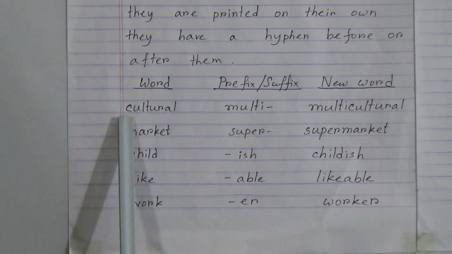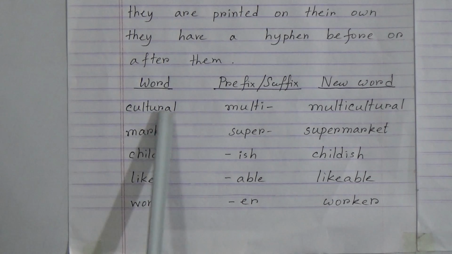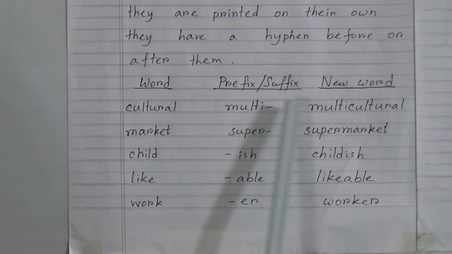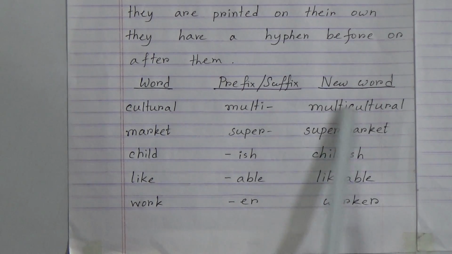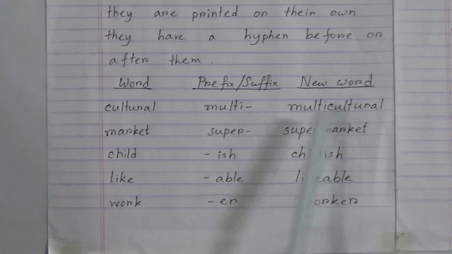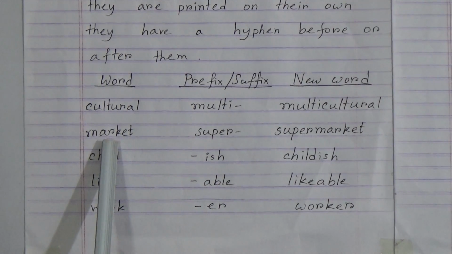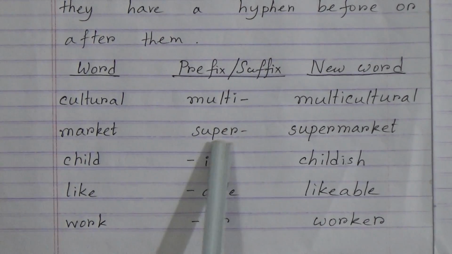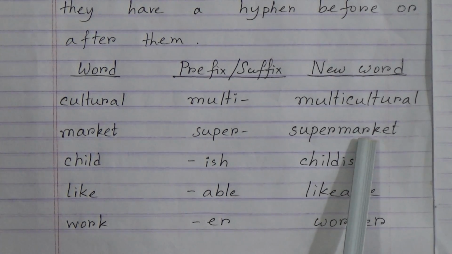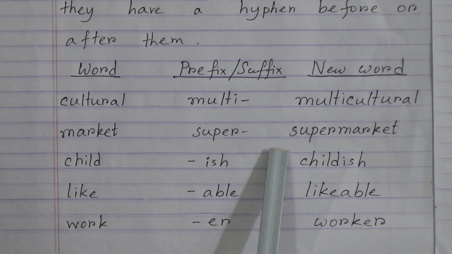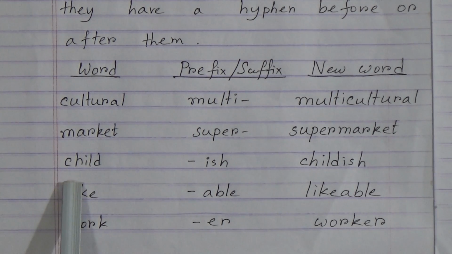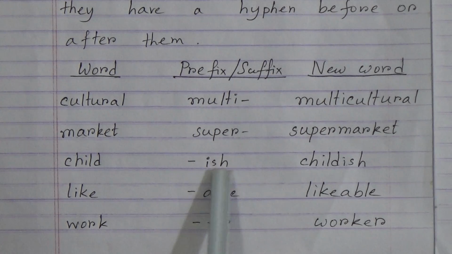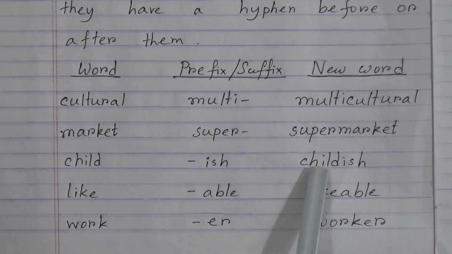Okay, so let's look at our first word, cultural. If we add the prefix multi with cultural, we get the new word multicultural. Then there's another word, market. If we add super with market, we get supermarket. So super is a prefix here. Then let's look at another word, child. If we add a suffix ish with it, we get childish.